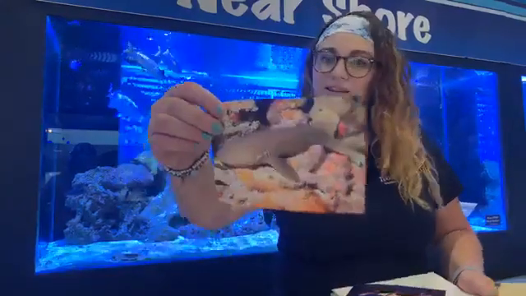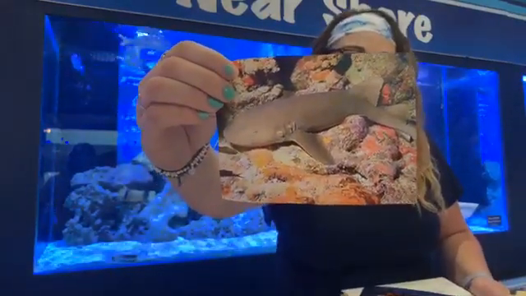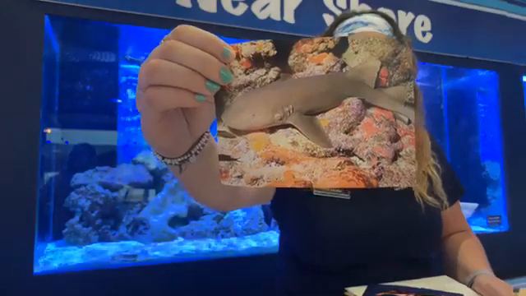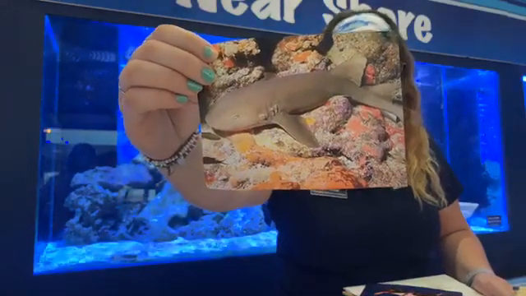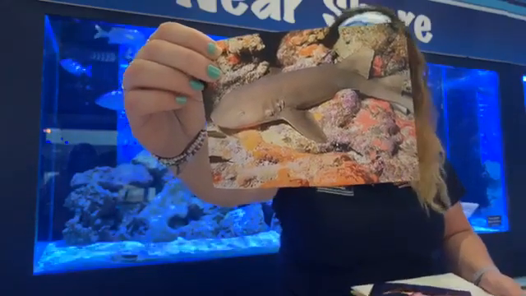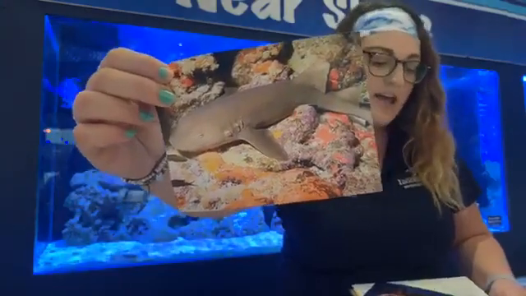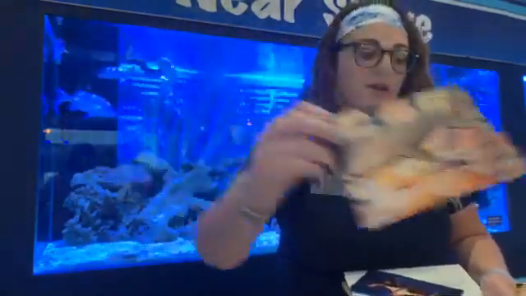Now, this one, we have a couple more. Fish or fishy? This one's a little tricky. If you said fish, you're absolutely correct. So this is a nurse shark, and the nurse sharks are actually under the class Chondrichthyes. So they are considered a fish technically.